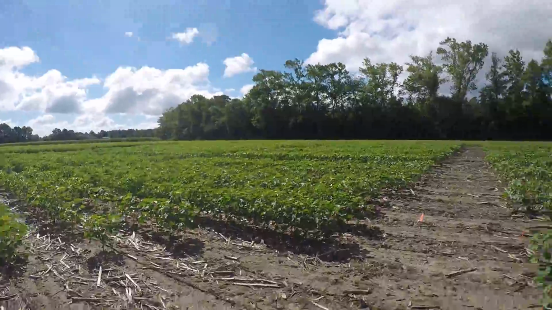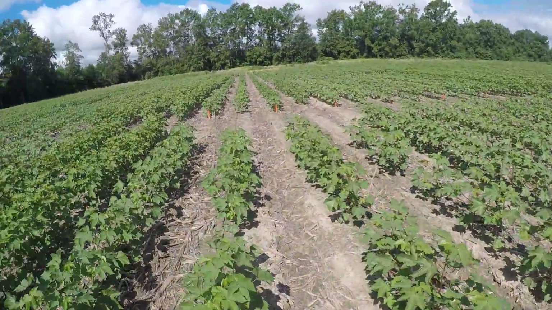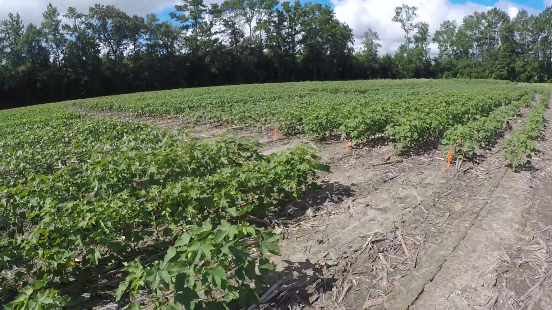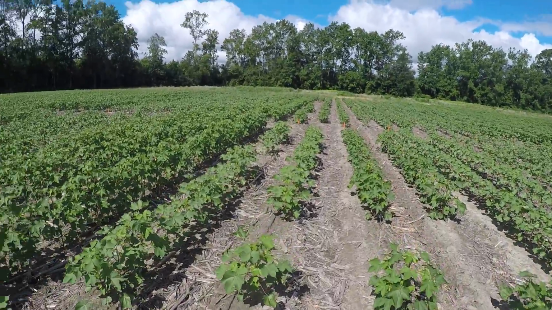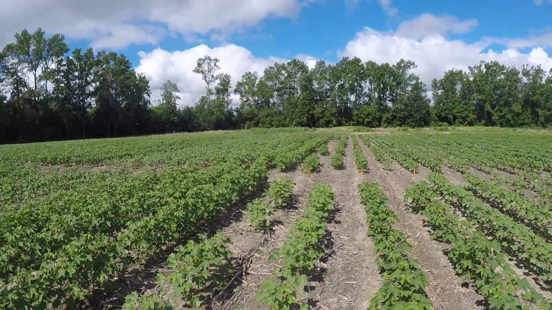We can come over here right behind it, see skippy stands planted May 4th. This is why we don't recommend planting cotton when nighttime temperatures drop into the 50s and 40s in Virginia. Again, first planting date, skippy stand. And that's all the way through the field where we have this first planting date.